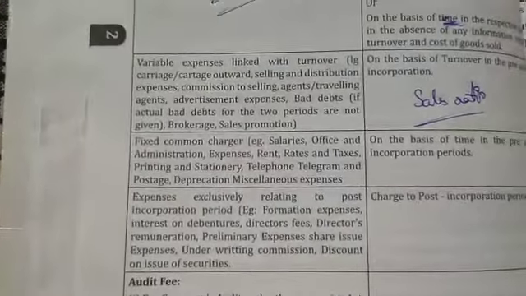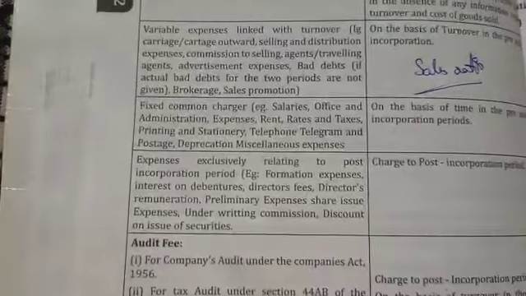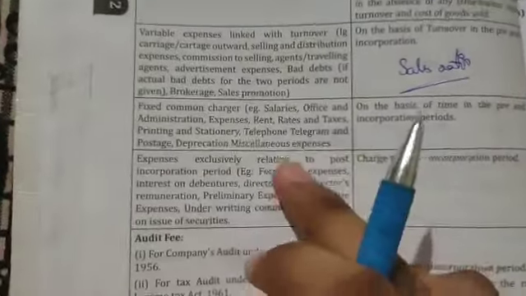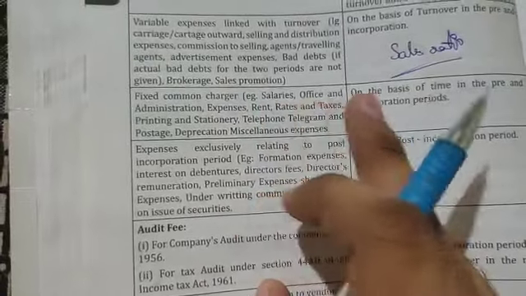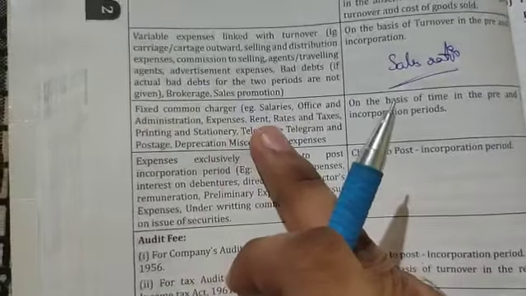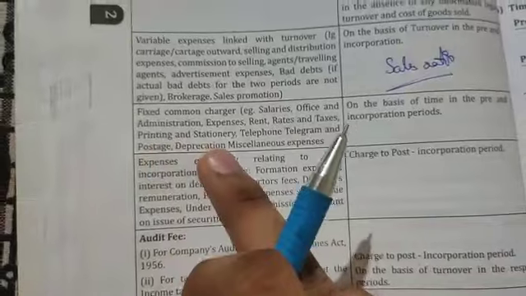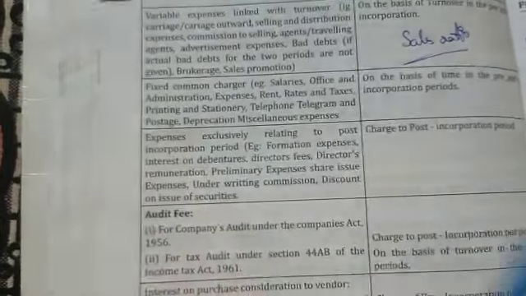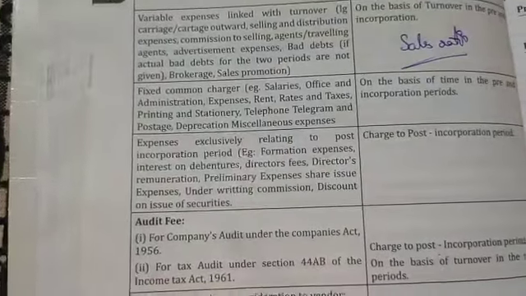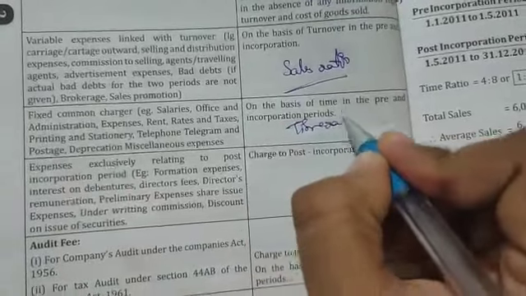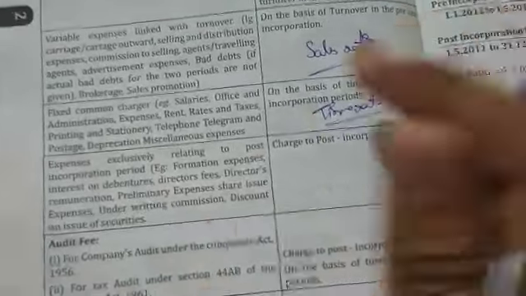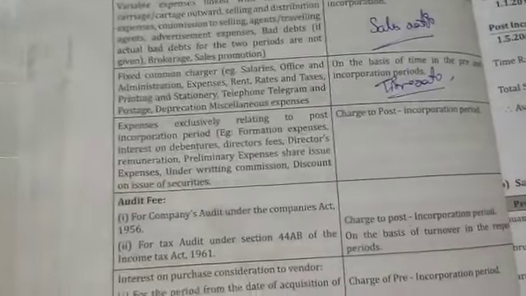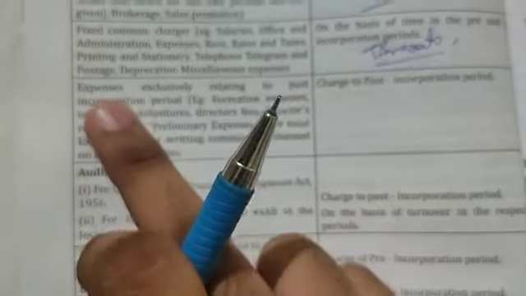Now the time period: for example, we are paying on a monthly basis, so rent, insurance, and profit also. See here: salaries, office and administration expenses, rent, rates and taxes, printing and stationery, telephone, telegram, postage, depreciation, miscellaneous expenses. These are all counted in the time ratio.